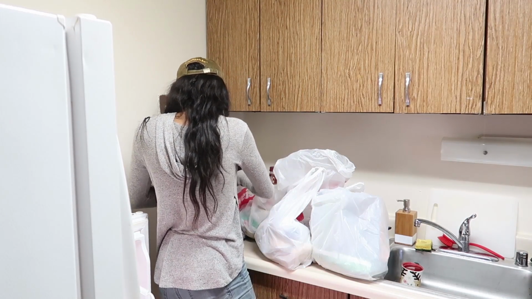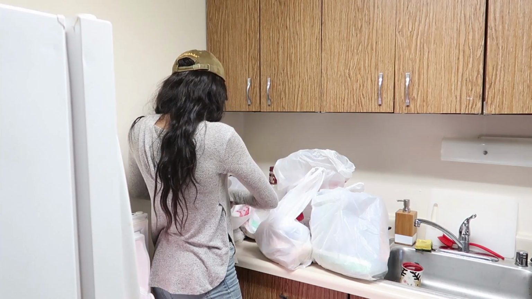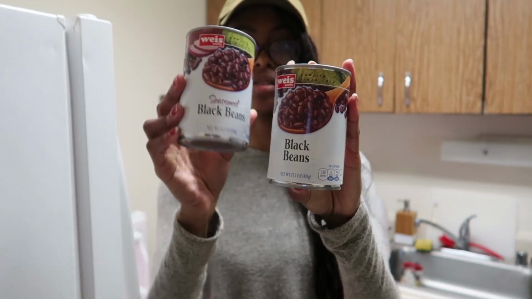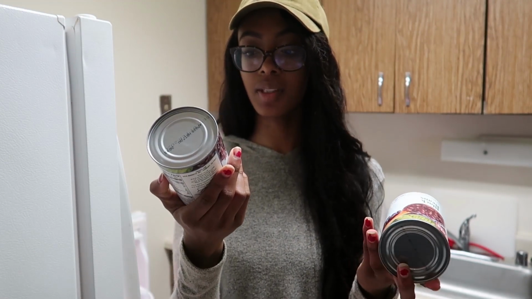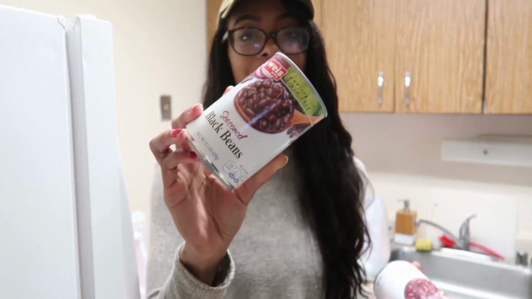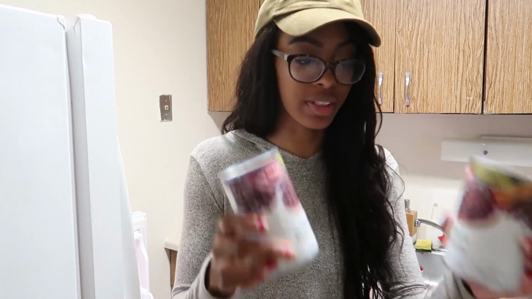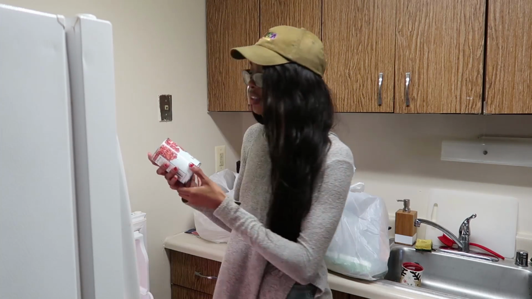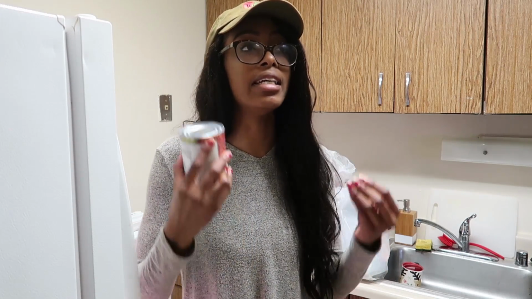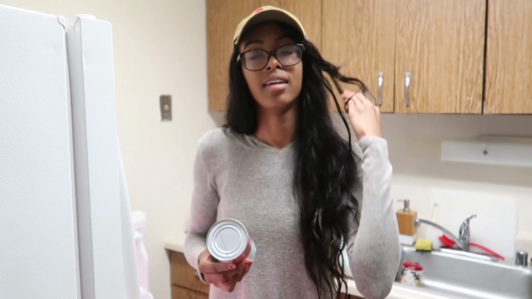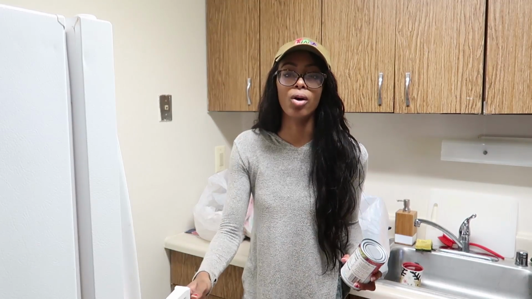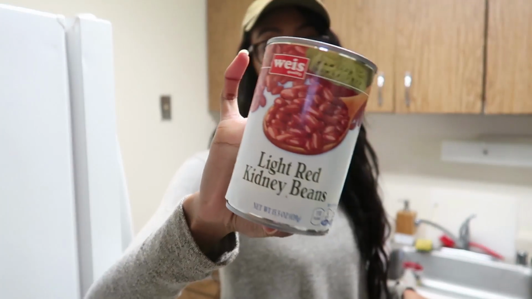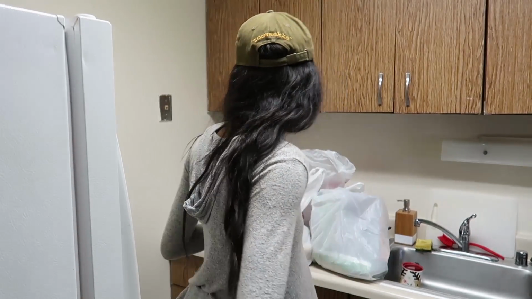So then we've got some beans. I picked up some regular black beans and some seasoned black beans. So I got seasoned and non-seasoned. These were 69 cents each. I only buy things that are on sale at Wise because I'm cheap and I don't need something so badly that I can't wait a week or a couple days for it to be on sale. I can always go back to the grocery store. So then we also got some light red kidney beans.